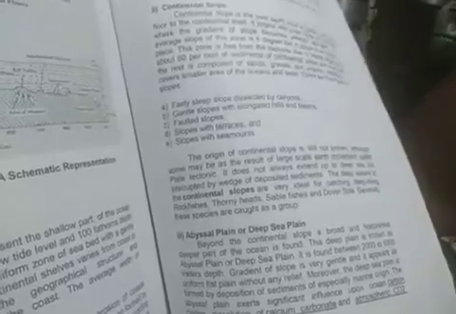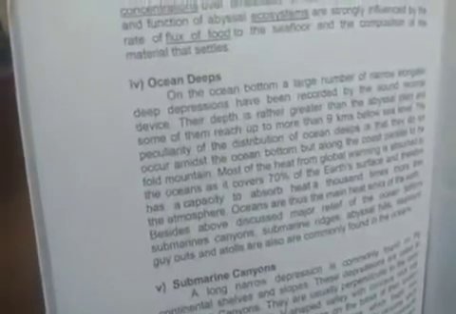The abyssal plain exerts significant influence upon ocean carbon cycling, dissolution of calcium carbonate, and atmospheric CO2, carbon dioxide, considering timescales of 100 to 10,000 years.